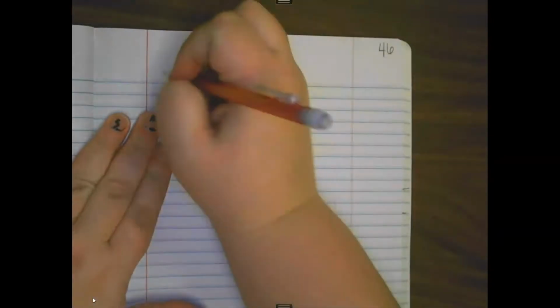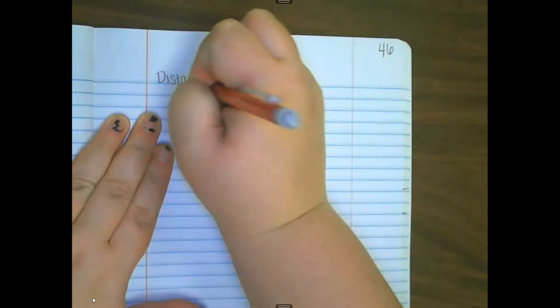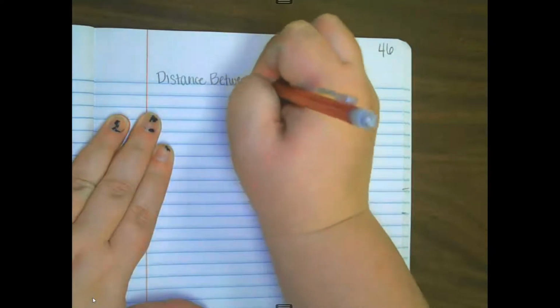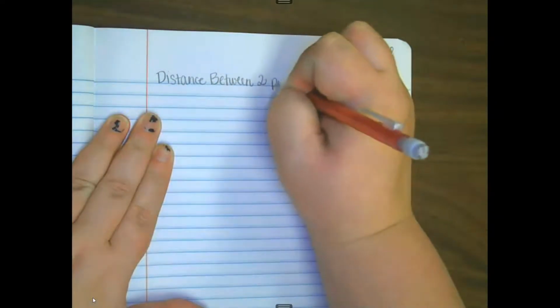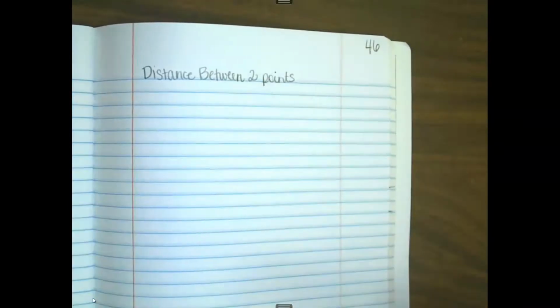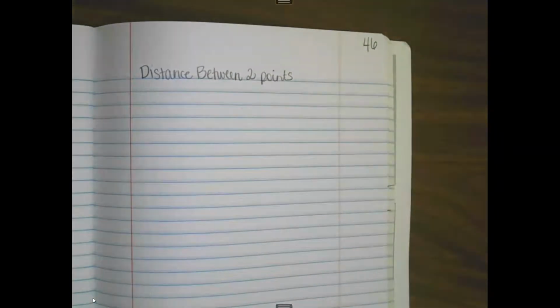Alright, we're going to be on page 46 today of our journal. What we're going to be doing is finding the distance between 2 points. So we're going to title that Distance Between 2 Points. For this lesson, you're either A, going to need to be able to print, or B, you need grid paper, or C, you need to be prepared to draw some graphs.